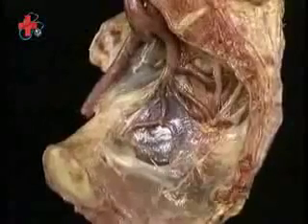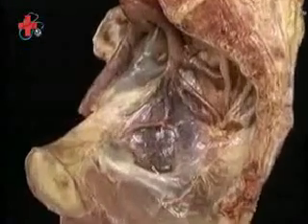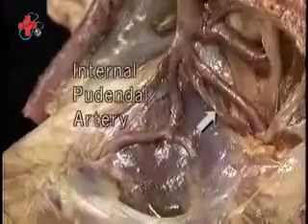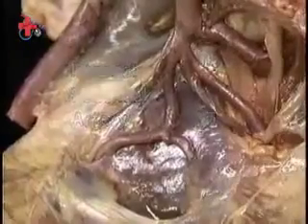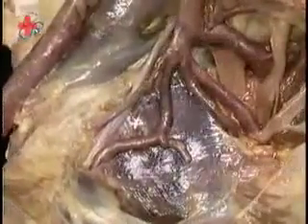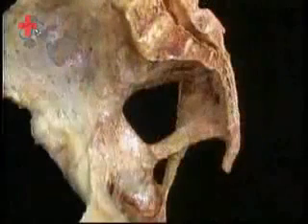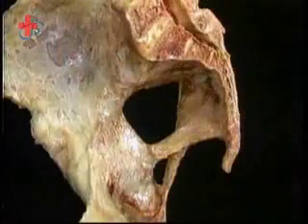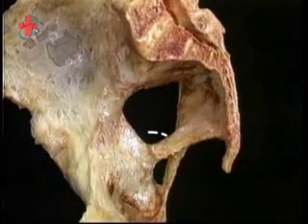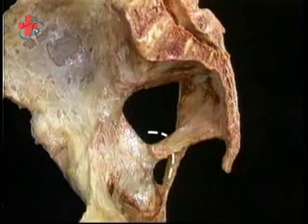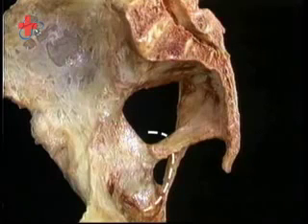The branch of the internal iliac that concerns us most closely here is the internal pudendal artery. It supplies the blood supply to the perineum. To reach the perineum, the internal pudendal artery goes out through the greater sciatic foramen, around the sacrospinous ligament, and back in through the lesser sciatic foramen.